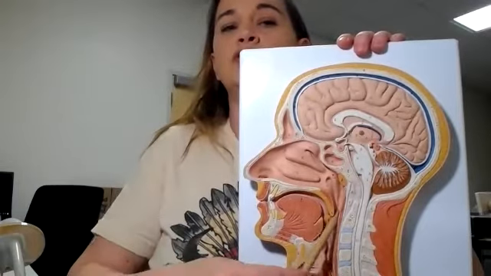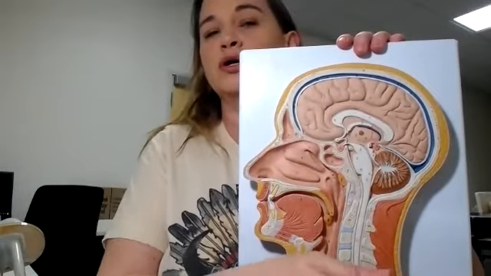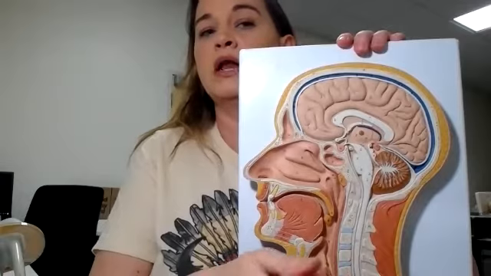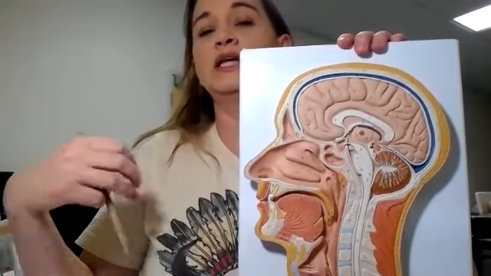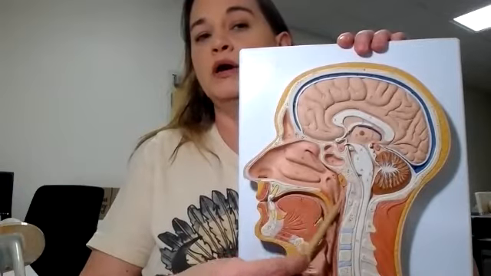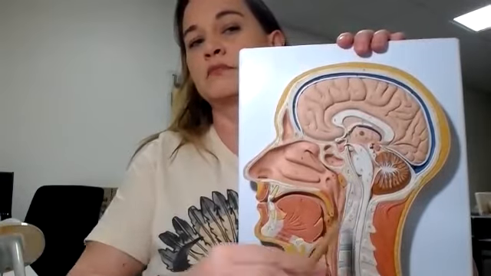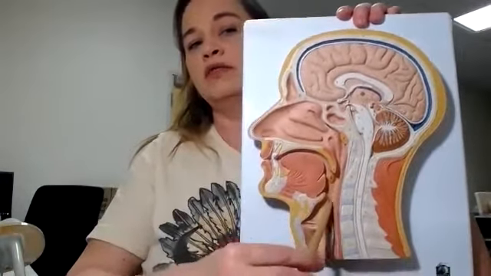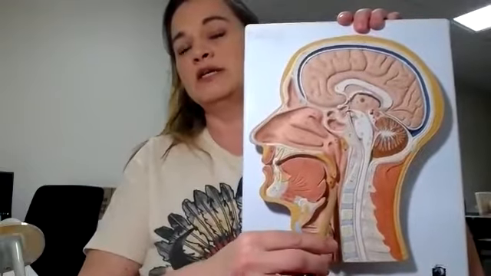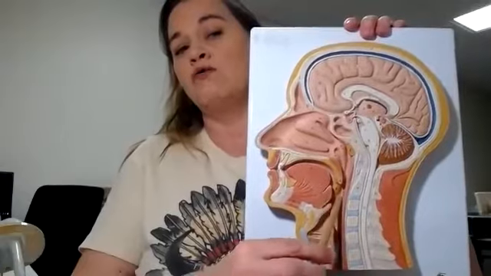Now this long tube right here that we call the throat, this entire throat structure is called the pharynx. Now the pharynx can be subdivided into three specific areas. At the top right here, behind the nasal cavity, you have the nasopharynx. Behind the oral cavity, this specific area of the pharynx is called the oropharynx.